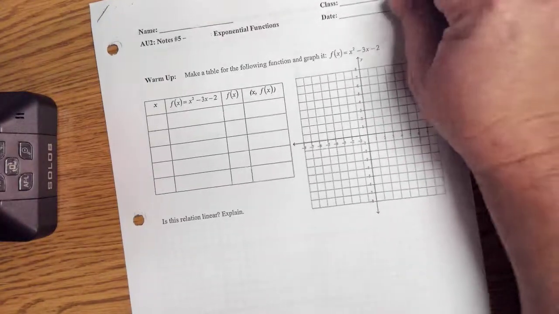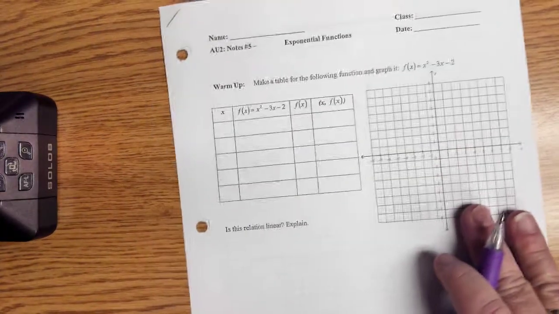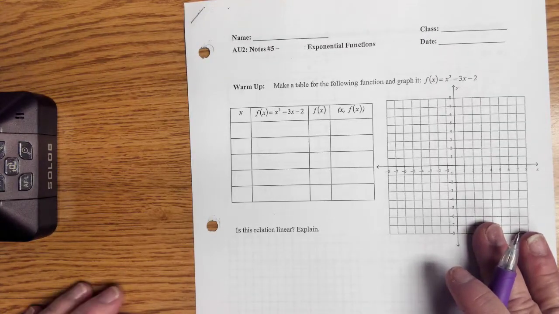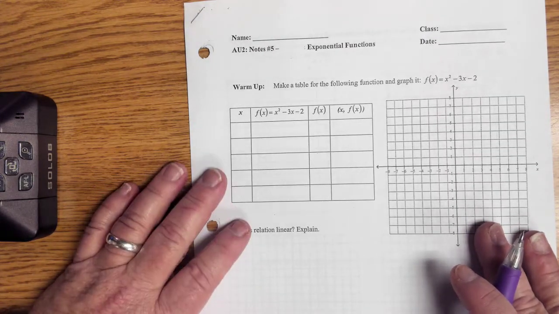Better late than never. Notes. Make a table for the following function and graph it.